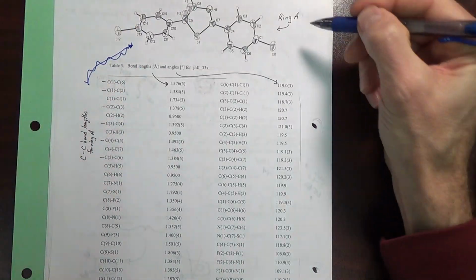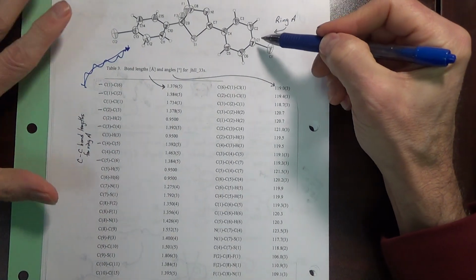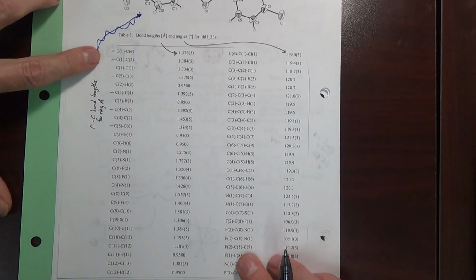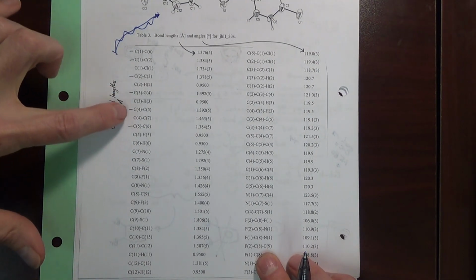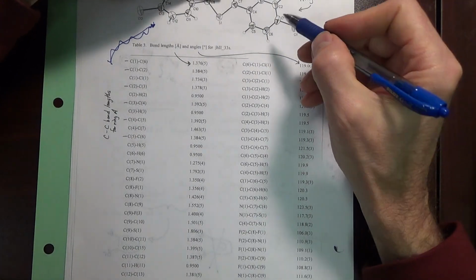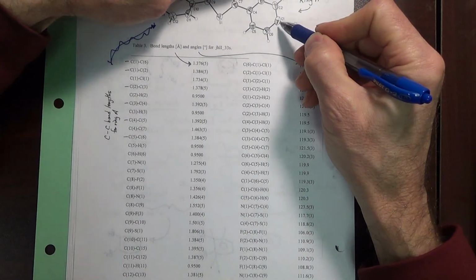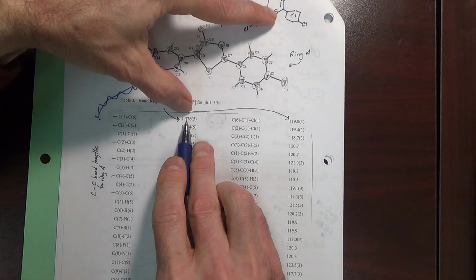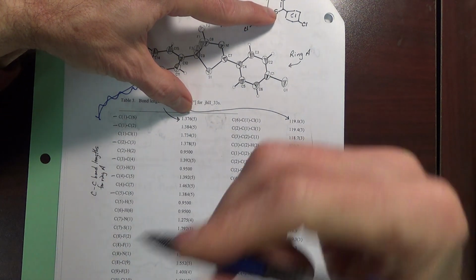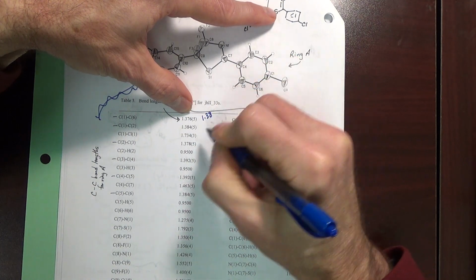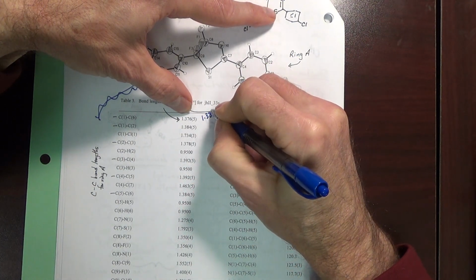It's labeled over here, ring A. This is where you have C1 through C6. And I indicated C1 through C6 here. Okay, and you'll see that each bond here, like the C1, C6 bond, has a bond length of, if we round this off a little bit, 1.38 angstroms.